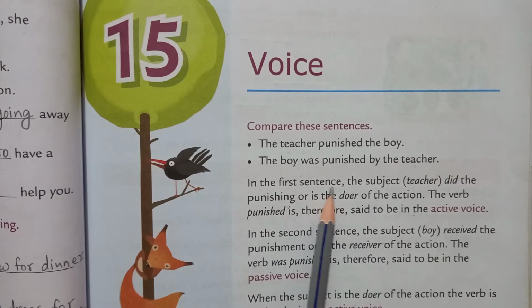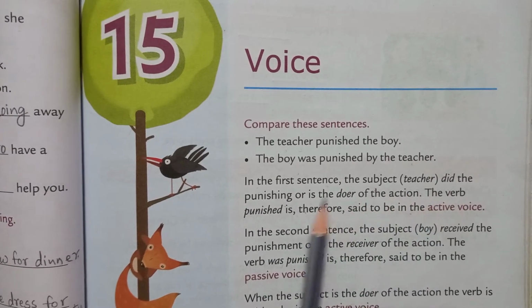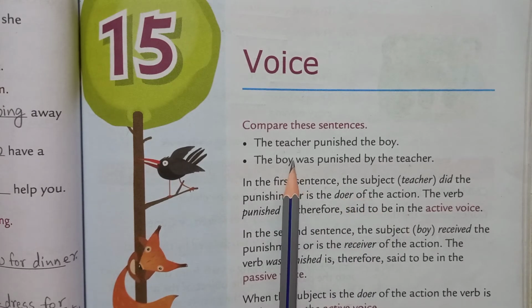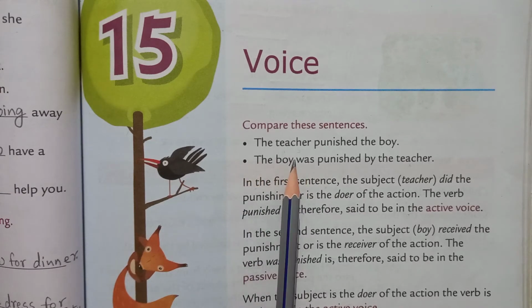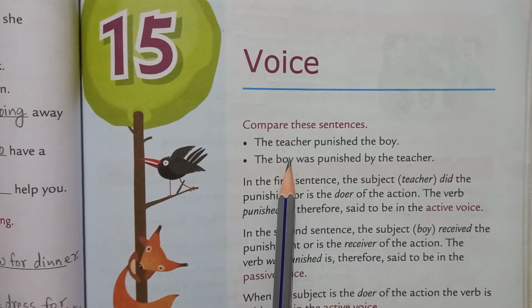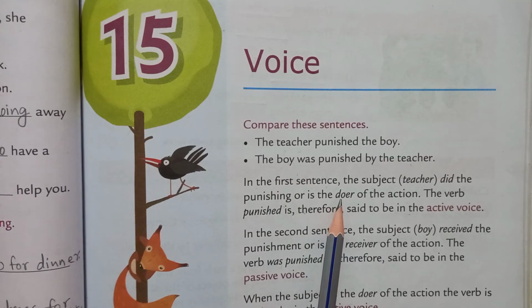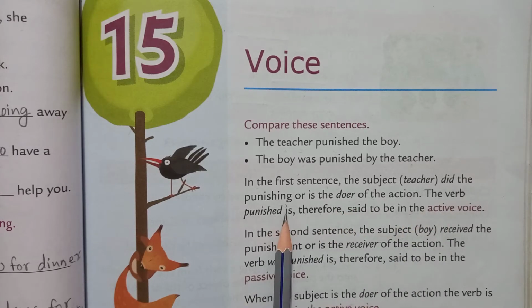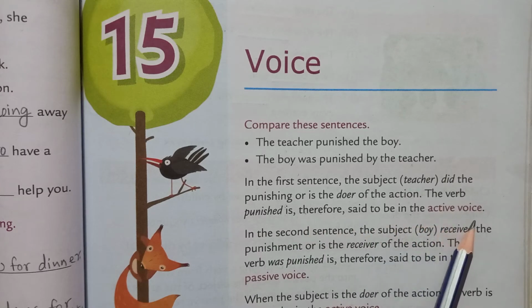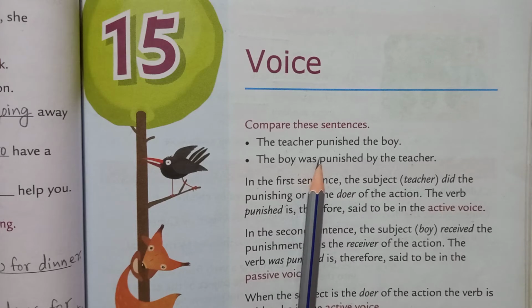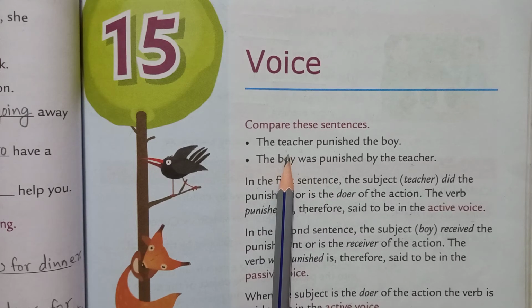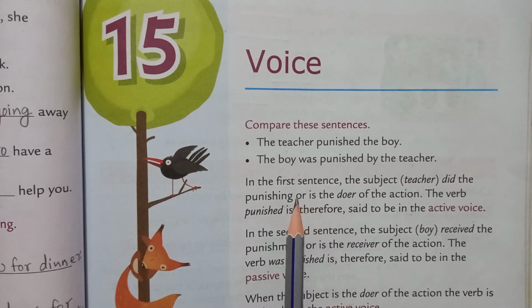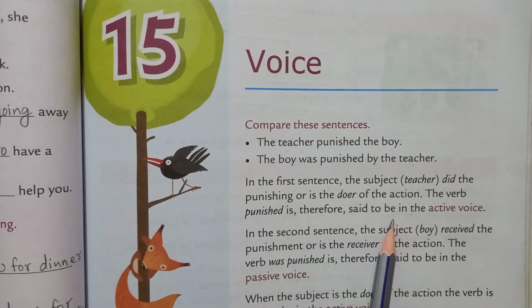Now, in the first sentence, the subject teacher did the punishing, or is the doer of the action. So, in the first sentence, the action was done by the teacher. Doer means the person or thing that does the action. The verb punished is therefore said to be in the active voice. So, when the action is done by the subject, the verb is said to be in the active voice.